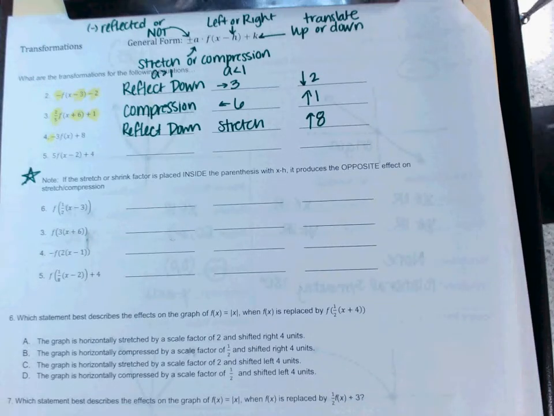Okay, so the district makes your semester exam, not the Algebra 2 teachers. So they put something on there that we didn't cover, so I'm going to teach it to you really quick.